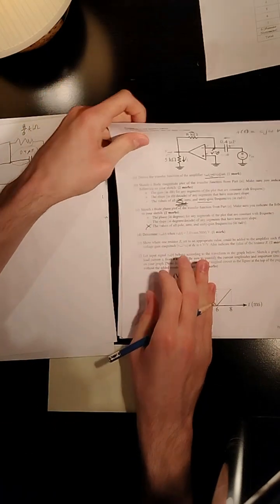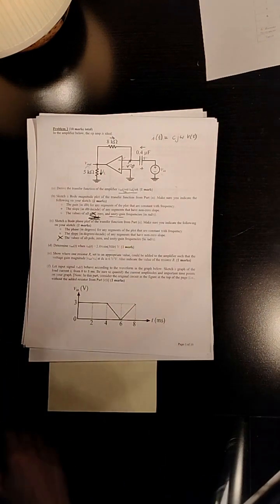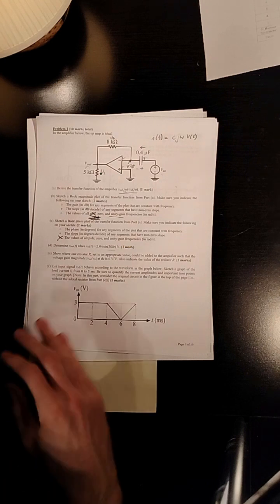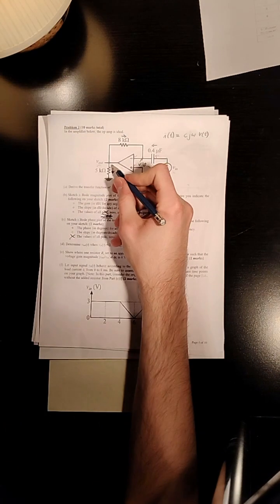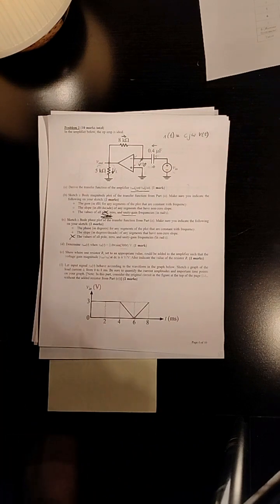Okay, let's read the next one. Let input signal V in of T behave according to the waveform in the graph below. Sketch a graph of the load current, and this is your load here, IL from 0 to 8 milliseconds. Be sure to quantify the current amplitudes and important time points on your graph. Note in this part, consider the original circuit in the figure at the top of the page.